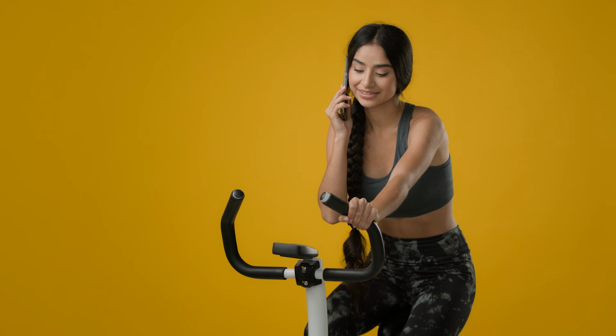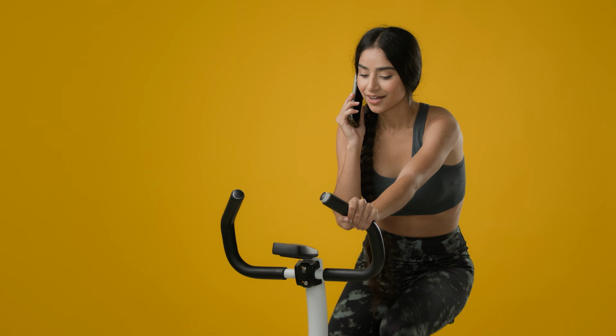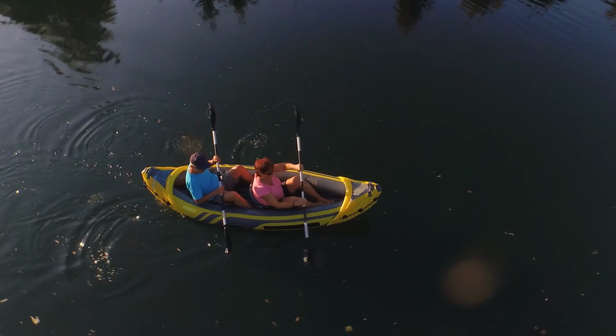But this form of steady state cardio would be at a moderate level of intensity, where you could still have a conversation with someone on the phone, but they would definitely know that you were exercising. You could run, hike, swim, bike, row. You can do all sorts of different things to get into this steady state cardio or the zone 2. But I actually have a specific video on this type of training that I'll link at the end of the video if you want more details on how to do this.